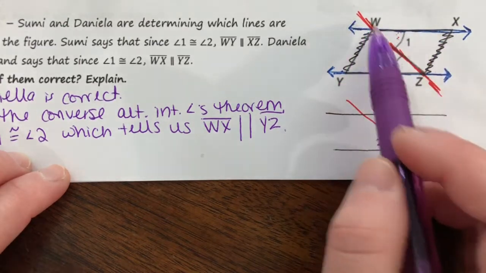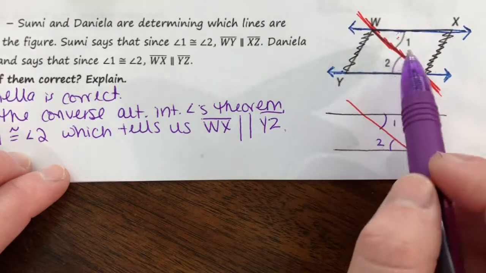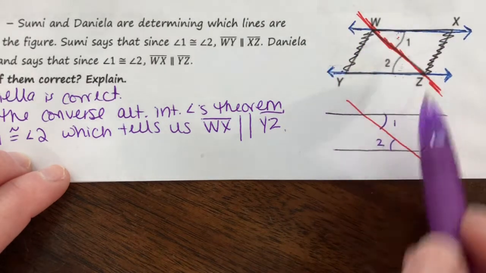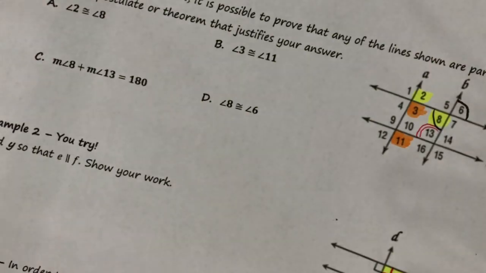However, these two lines create angle 1, and this line and this guy create angle 2. So the only ones that are important here are the top and the bottom, which is why I drew it this way. Hopefully that makes sense. All right, second page of notes. Getting close to the end.